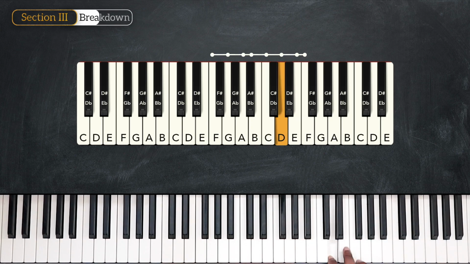A whole step again, we have E. And finally, go up by one half step and land back on F. That's the F major scale.